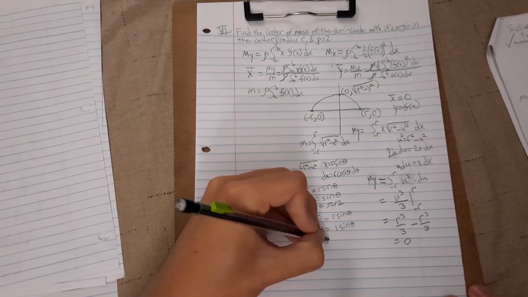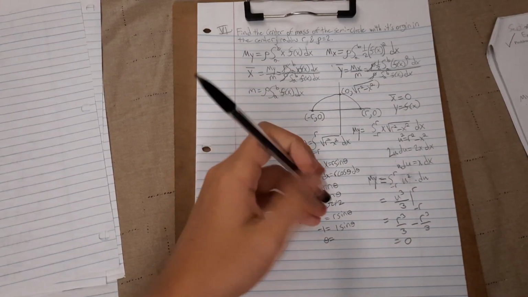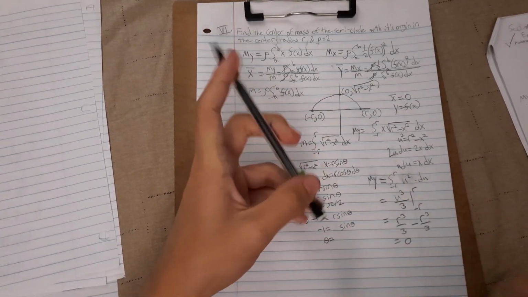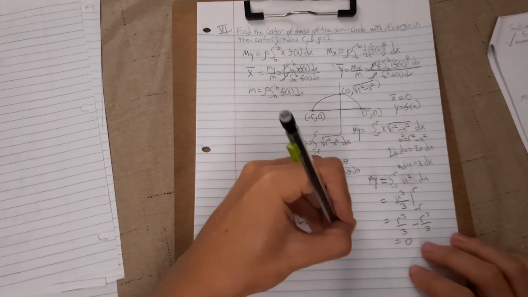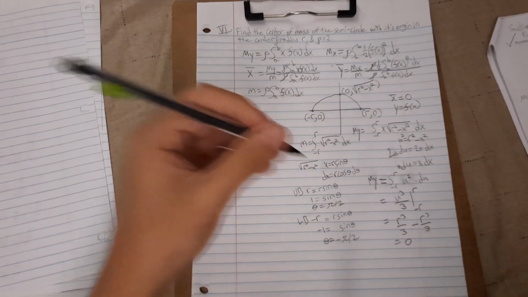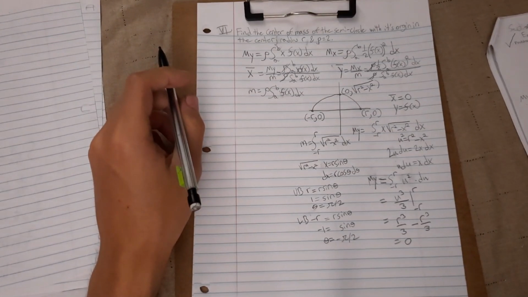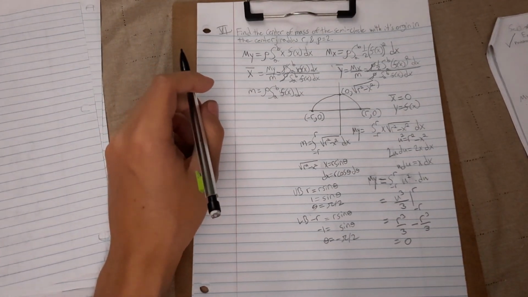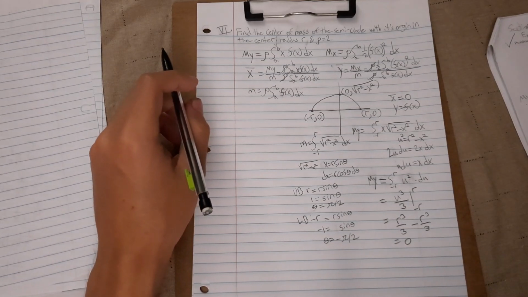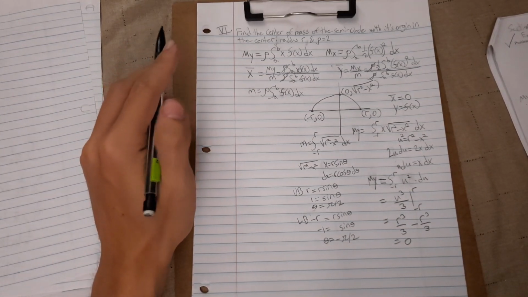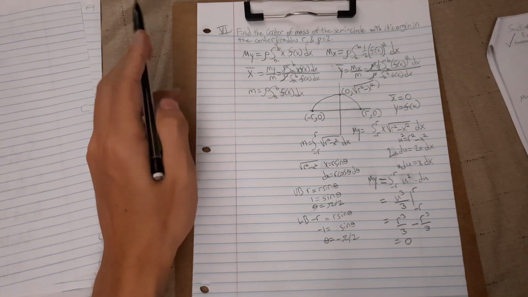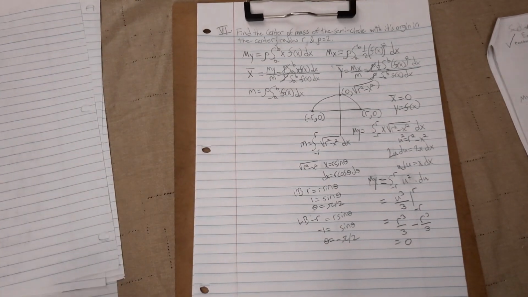So sine becomes negative 1 when theta is equal to negative pi over 2. And now we've got the upper and lower bounds to solve for our movement.